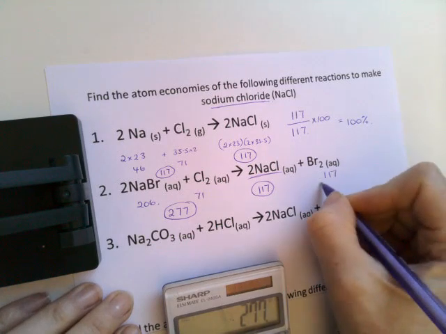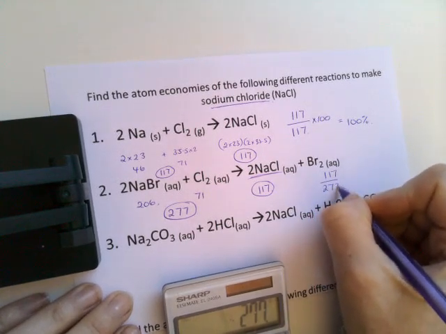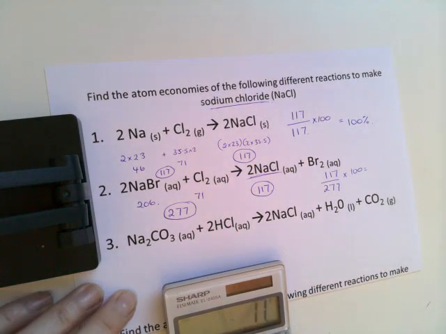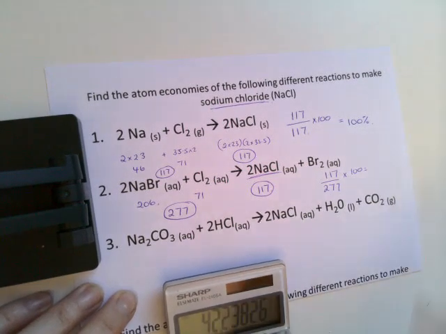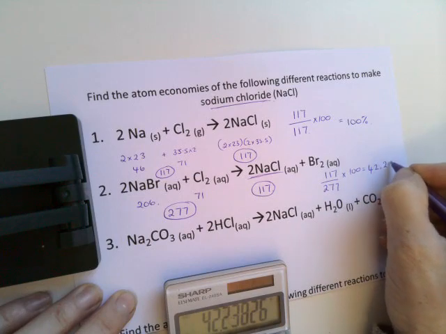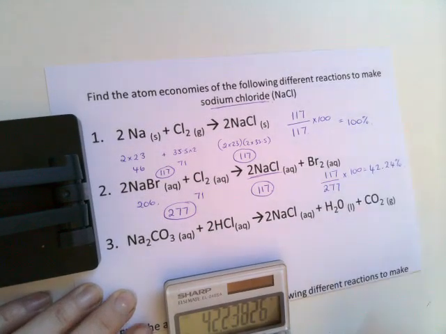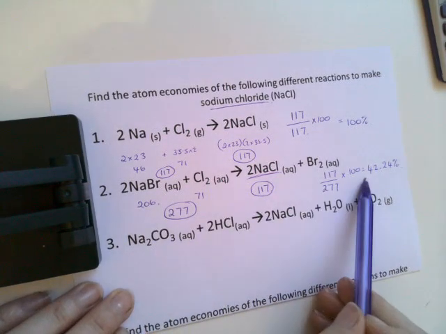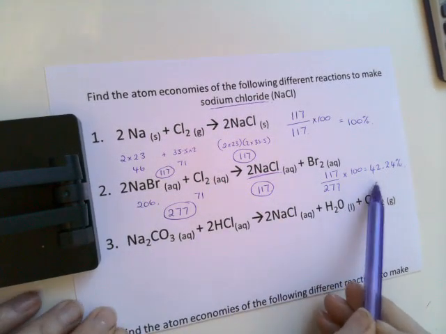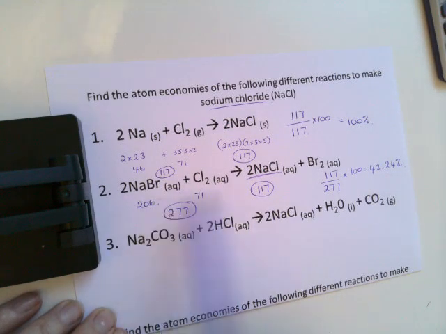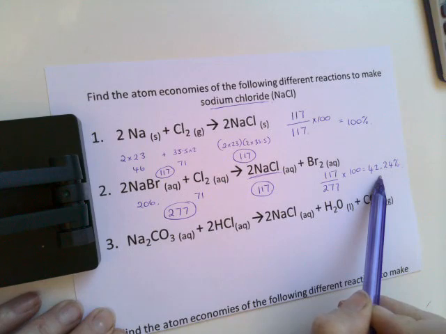So I've got 117 this time out of 277 times 100, so that's only 42.24%. What that's telling me now is that if I use this method, then I'm not getting as much useful product out of my ingredients that I can make money from.